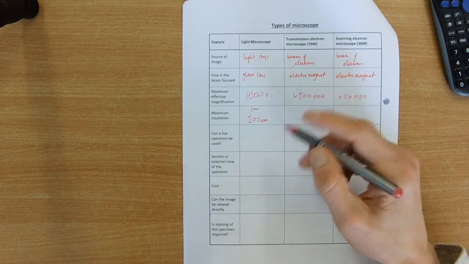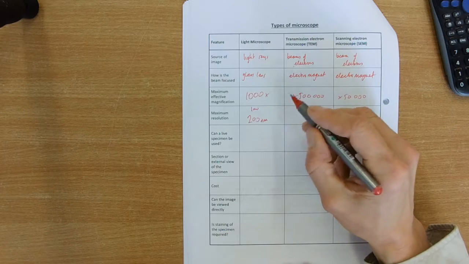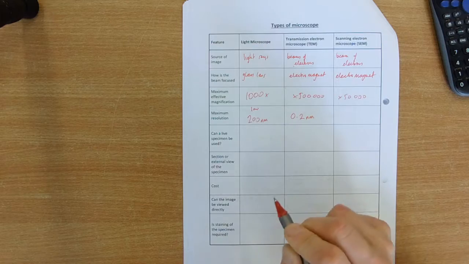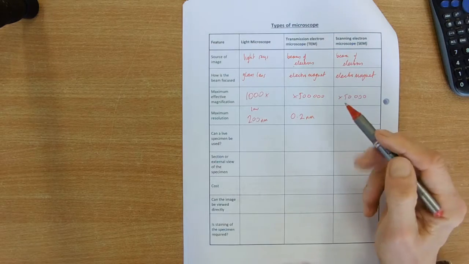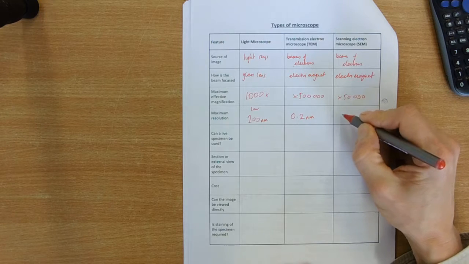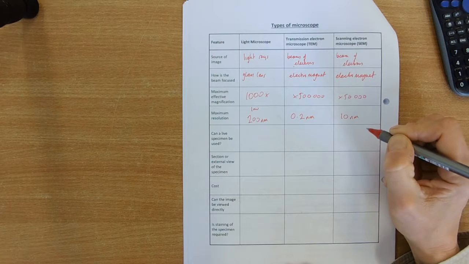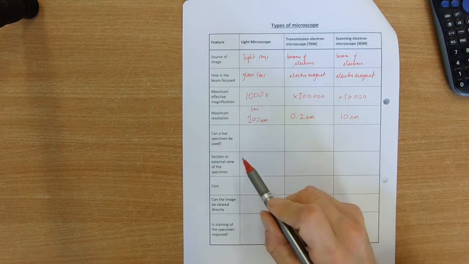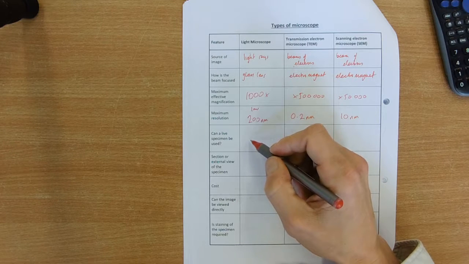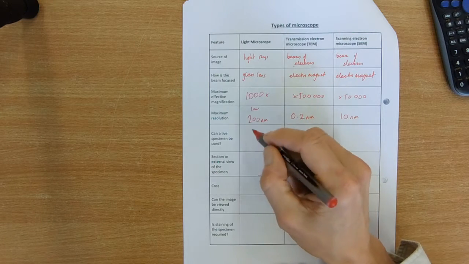Whereas with our transmission electron microscope, we can do 0.2 nanometers, so a lot better resolution, and slightly not quite as good for the scanning electron microscope, about 10 nanometers. Still pretty good though. Kind of live specimen we use? Yeah, you can put live things on your slide and under your microscope, see little hearts beating of water fleas and plants moving about and so on.